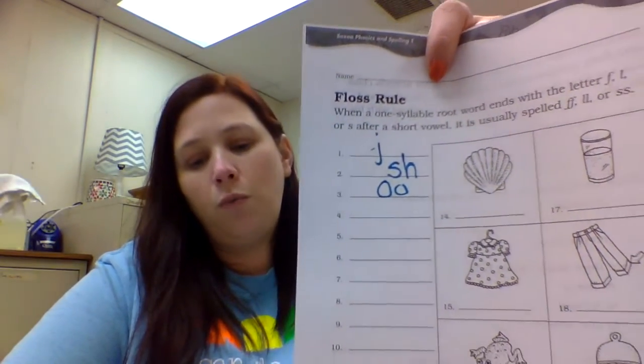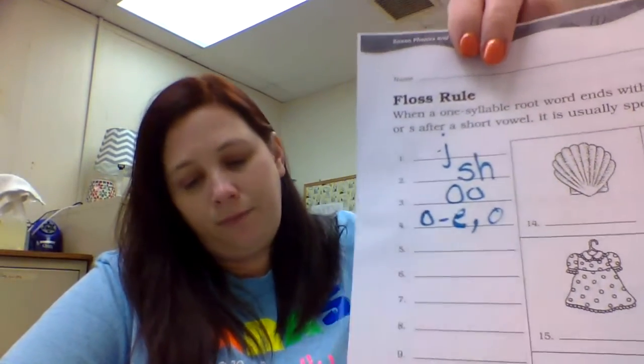Number 3 is the oo sound, like in tooth. That would be the OO. Number 4 is O. We can do that by doing O, consonant, E, comma, O. Those are our options when we want to make the O sound.